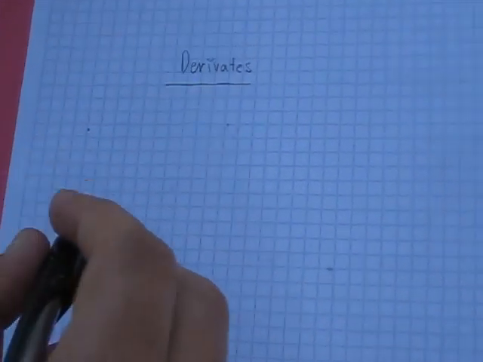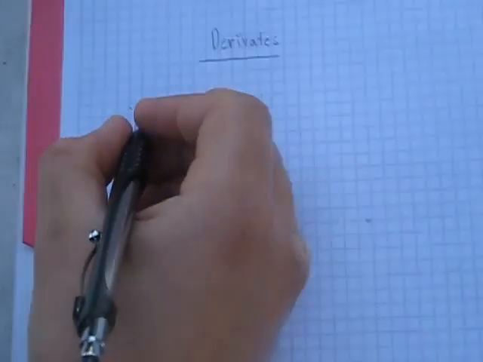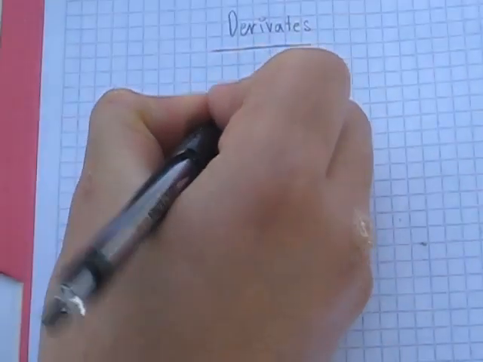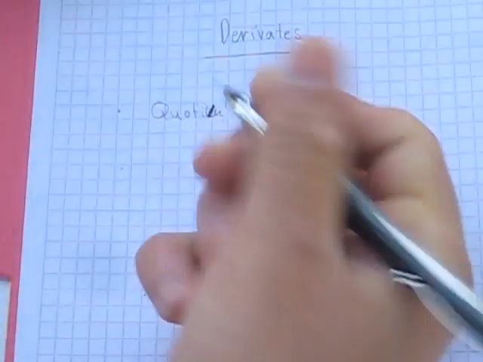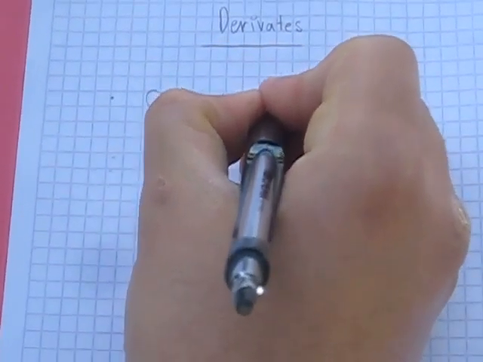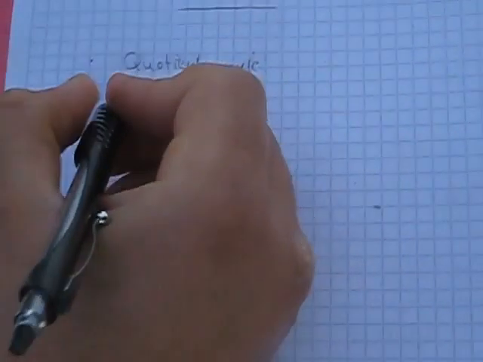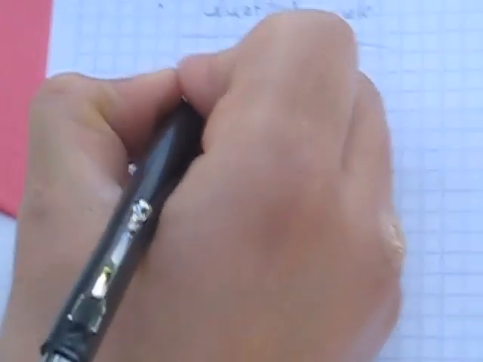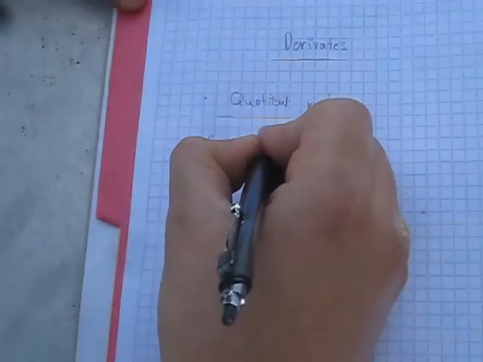Hello everyone, we're here to learn more about derivatives. This time we're going to learn about the quotient rule. Okay, in order to learn about the quotient rule, we're going to need to find the derivative of this function.